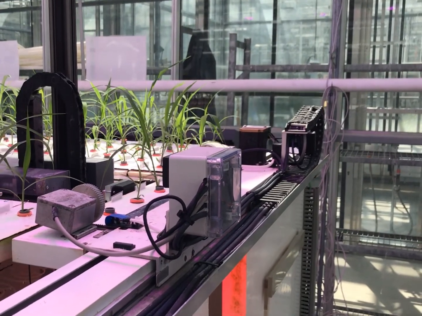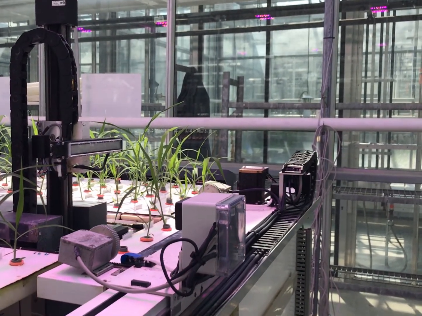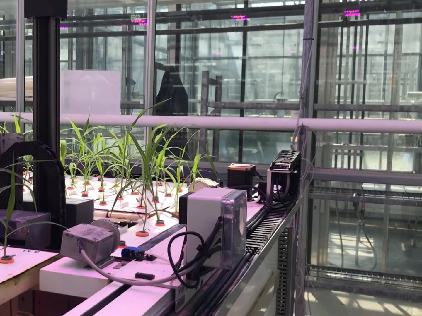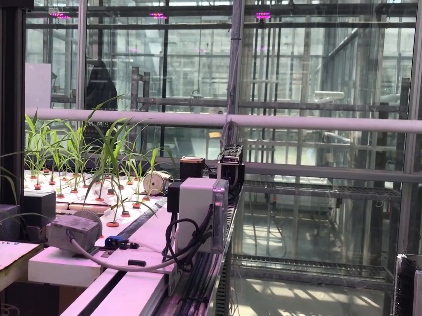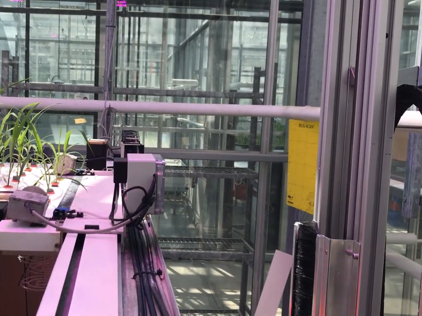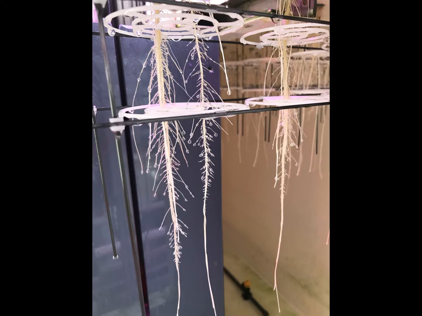Transient moisture stress was imposed both on the primary roots as well as on the nodal roots. Water was withdrawn for a few hours followed by normal watering, and root images were periodically captured by the camera to study the effect of stress on different root traits. A wealth of phenotypic data was generated by the automated imaging platform.